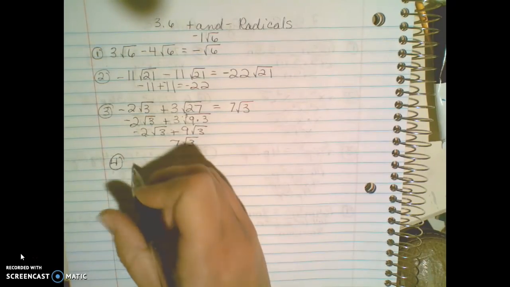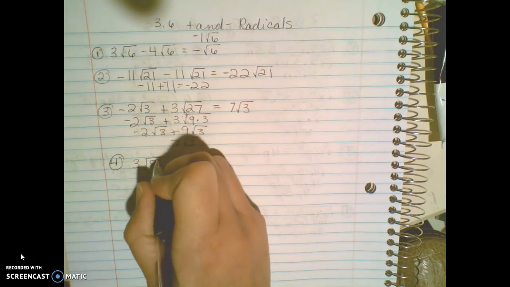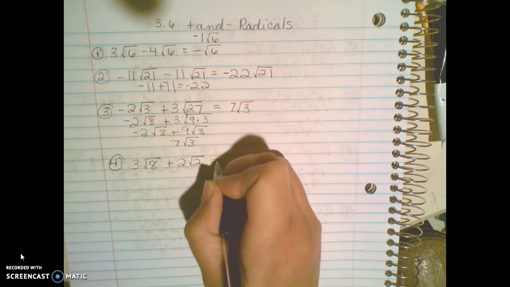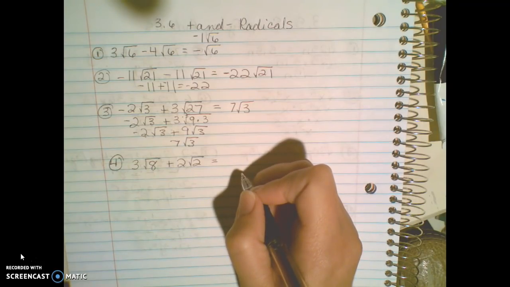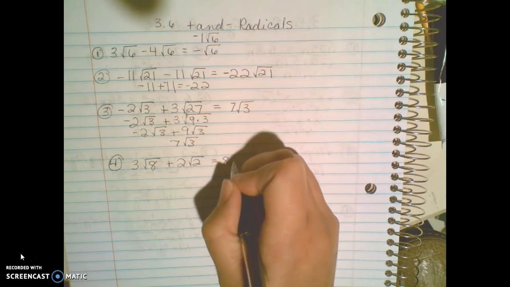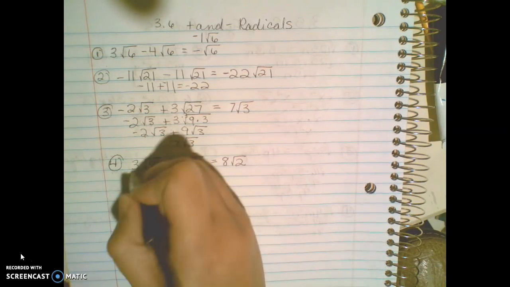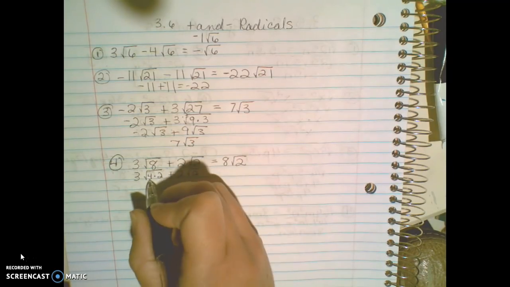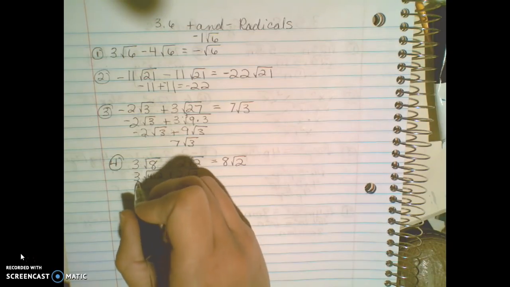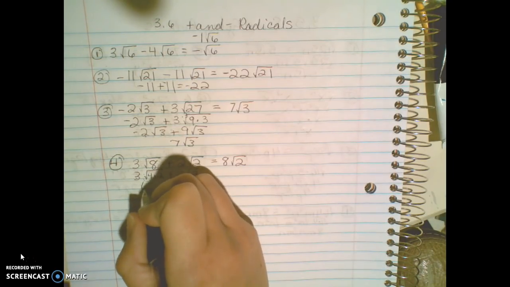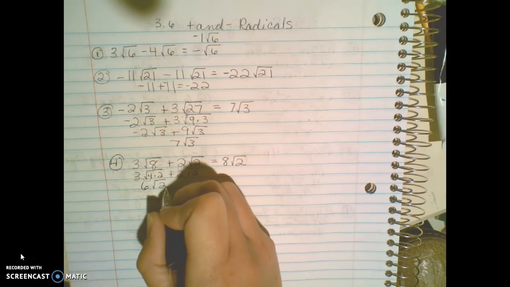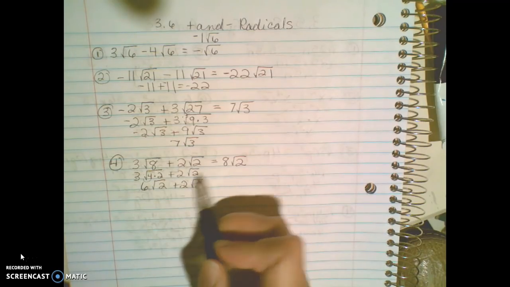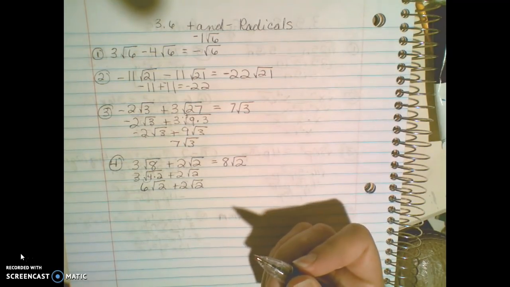Okay, number 4, 3 square root of 8 plus 2 square root of 2. Okay, this one should be 8 square root of 2, because our 8 breaks down into 4 and 2, and so we take that 4 out. Square root of 4 is 2, so we do 2 times 3, and we get 6 square root of 2 plus 2 square root of 2, and then 6 plus 2 is 8 square root of 2.